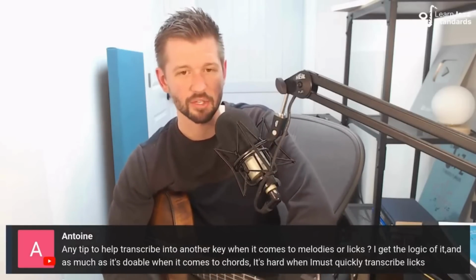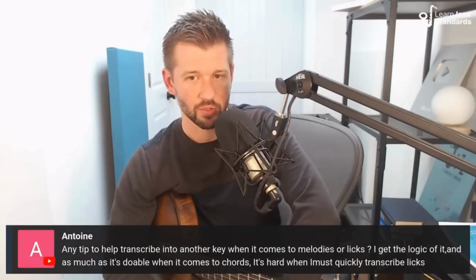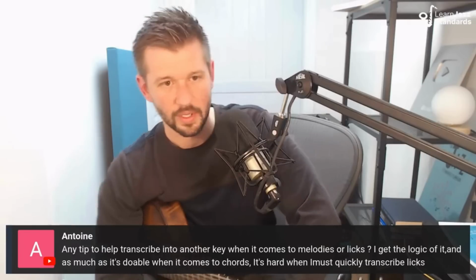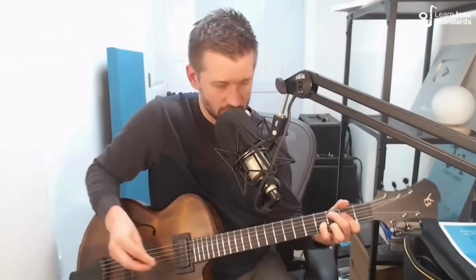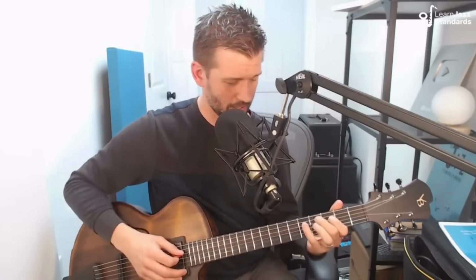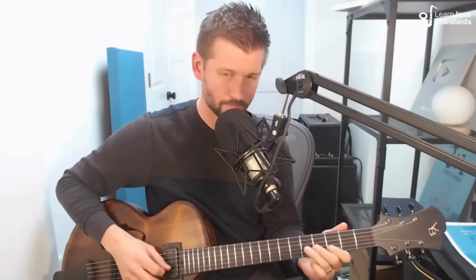Okay, so transcribing into another key when it comes to melodies or licks. Got you. There are a lot of different ways to do it. Let me speak for a second to those who play visual instruments. Guitar is a super visual, pattern-based instrument. So if I learn in C major this lick right here, every guitar player is going to understand this perfectly well. And Antoine, I don't know what you play, but just bear with me here.